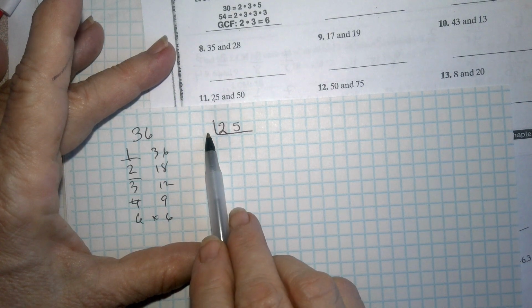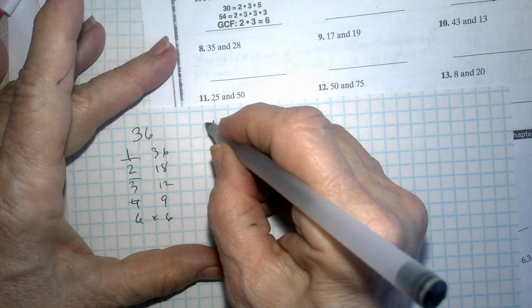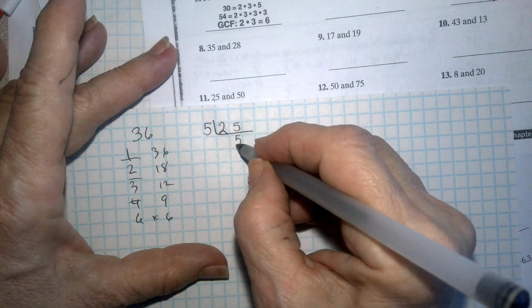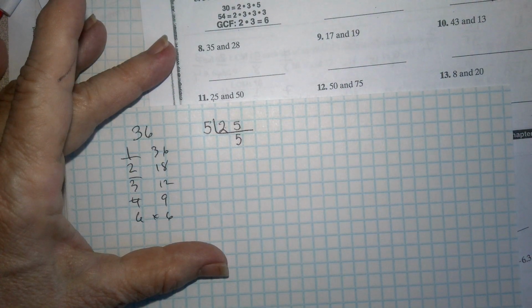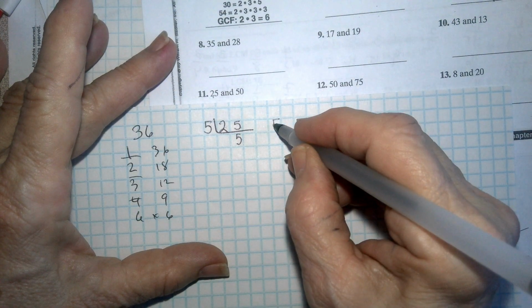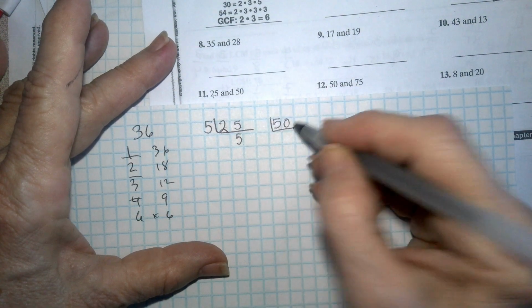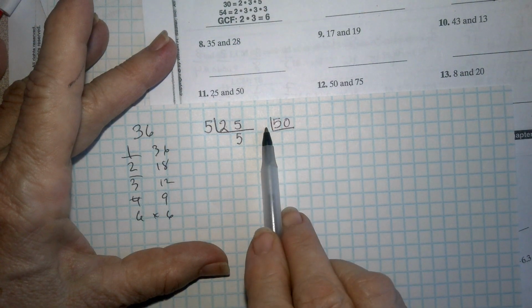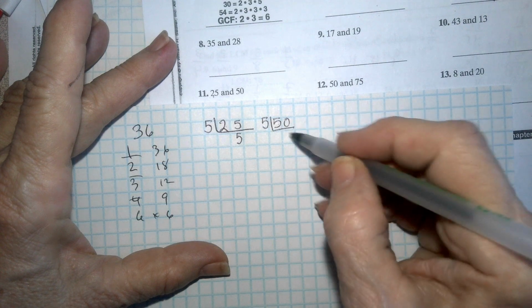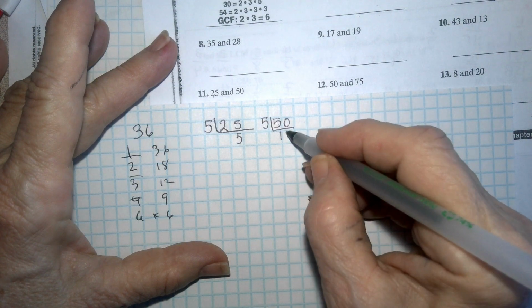What's the first number that goes into 25? It's 5. 5 is the only number. 5 goes into 25, and you put your answer here, 5 times. Does anything else go into 5? No. We're done with that one. And then the other one is 50. Okay, so I have to use a prime number. So I'm going to use 5 again. Does 5 go into 50? Yes. So 5 goes into 50 10 times.